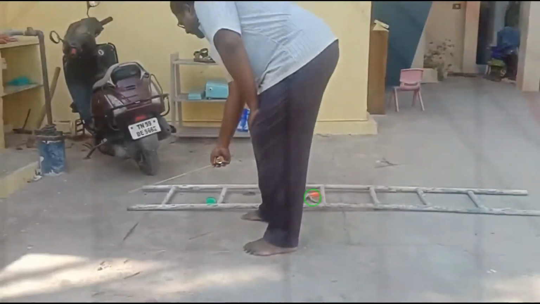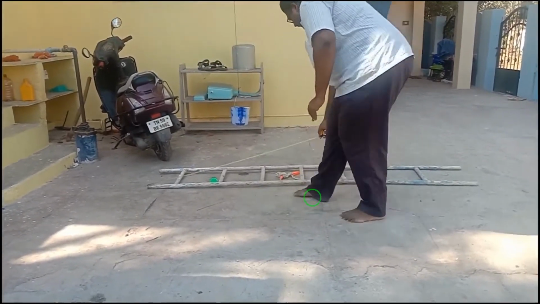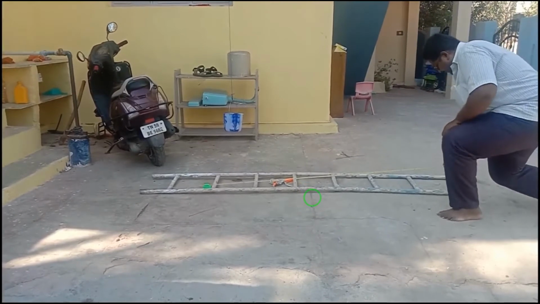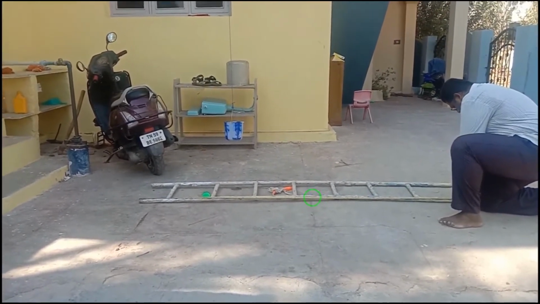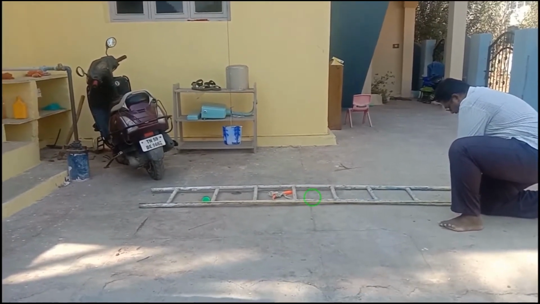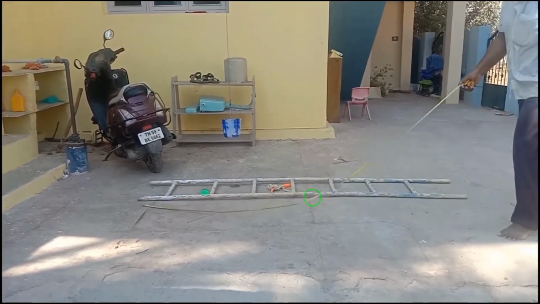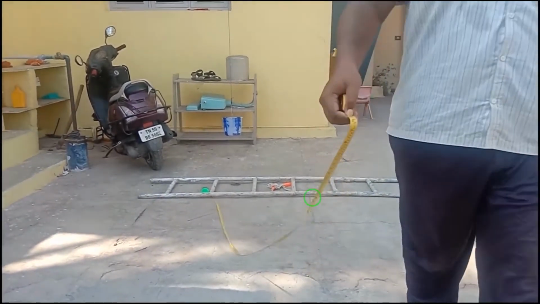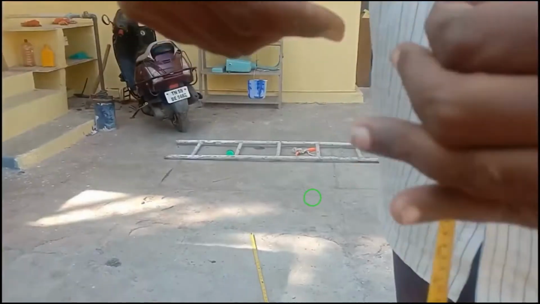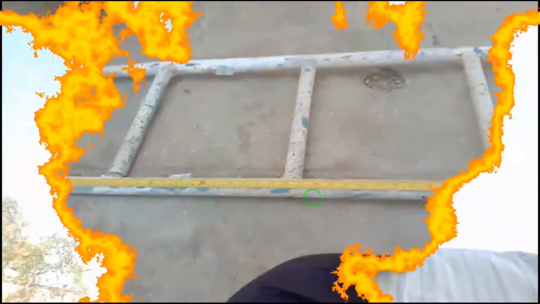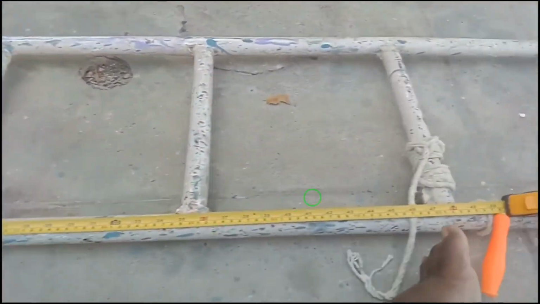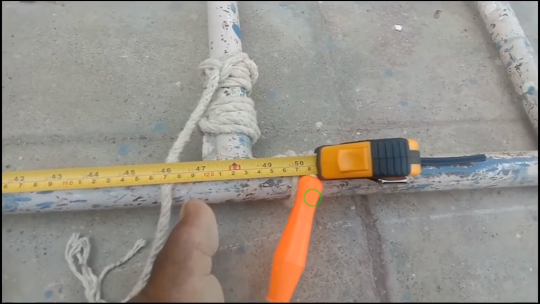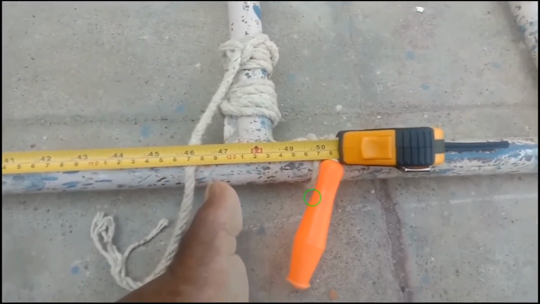Please. And so I took a ladder. That ladder is about 100 inches. I'm showing you this 100 inches. Within this 100 inches, I am taking half of it, which is 50 inches. I am taking half of this as 50 inches, and I am tying a very shiny skipping toy on it to track it.